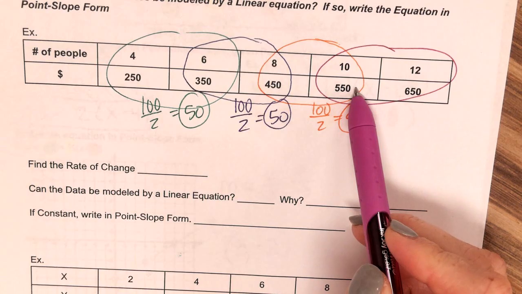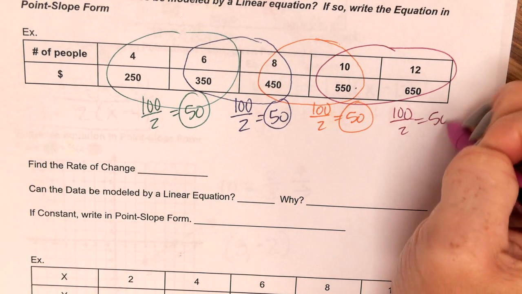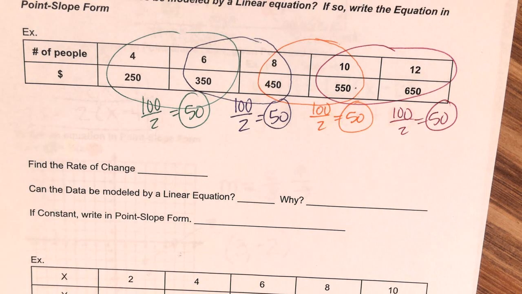650 minus 550 is 100. 12 minus 10 is 2. And 100 over 2 is 50. So did I get the same slope for the whole table? That means if I was to graph it, it would be a straight line.